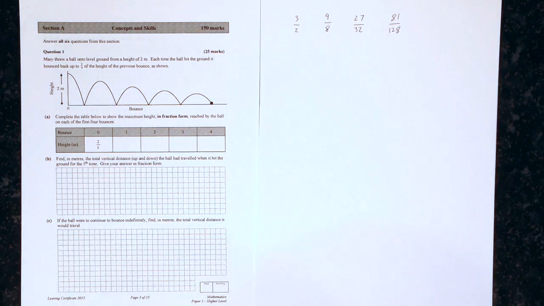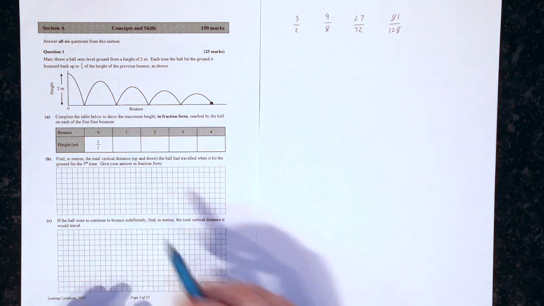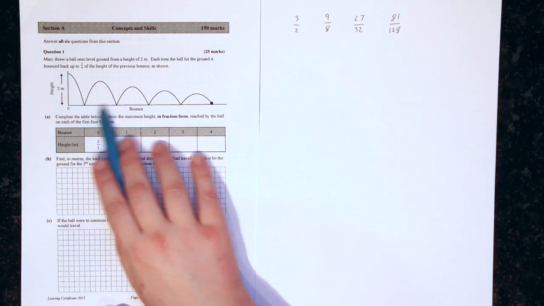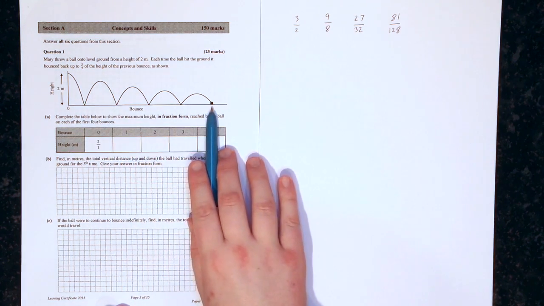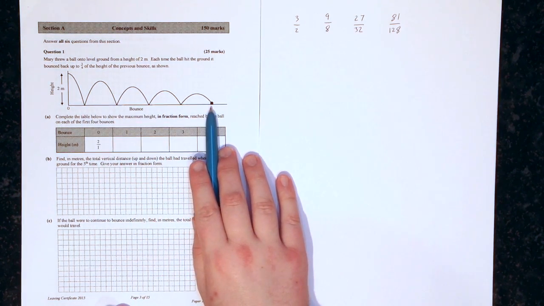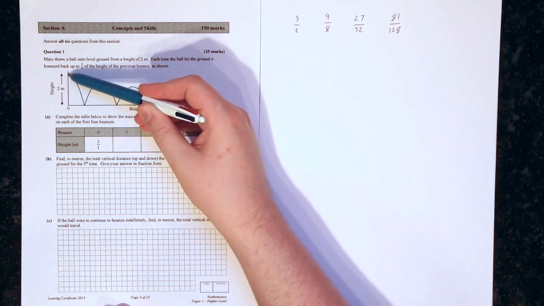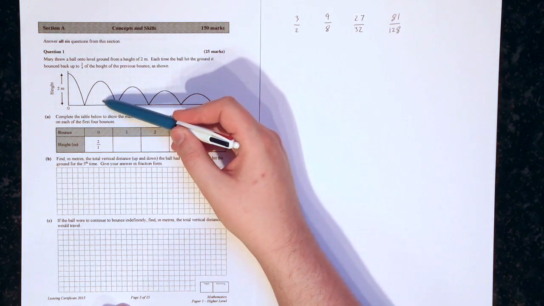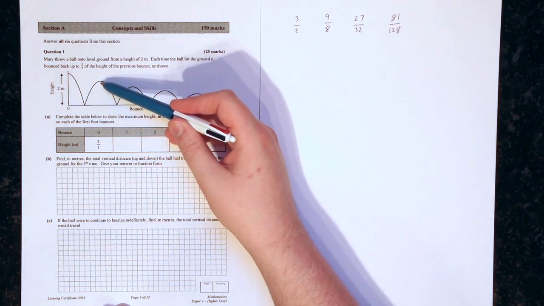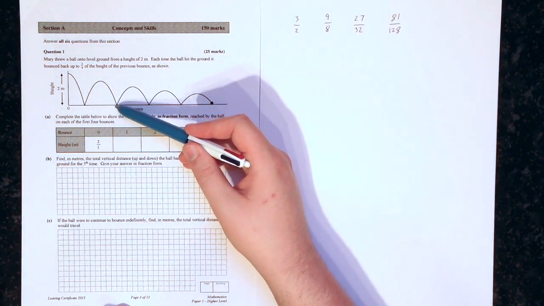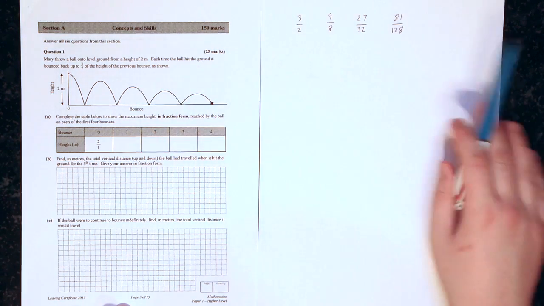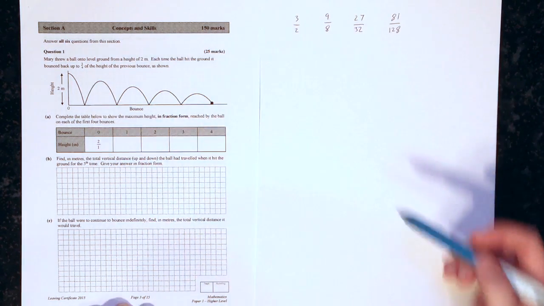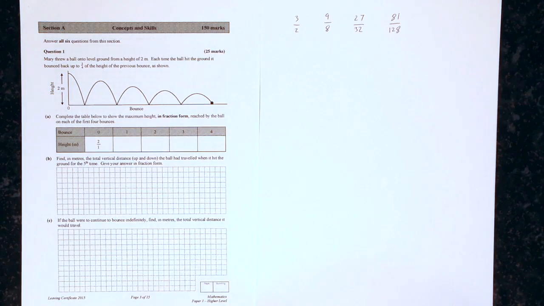Part B says find in meters the total vertical distance the ball had traveled when it hit the ground for the 5th time. So when the ball hits the ground for the 1, 2, 3, 4, 5th time, over here, how far has the ball traveled up and down? It'll travel 2 meters here, then 3/2 meters up, and 3/2 meters down, then 9/8 meters up, and 9/8 meters down. So we just want to add up all of these distances to get the total vertical distance it travels.